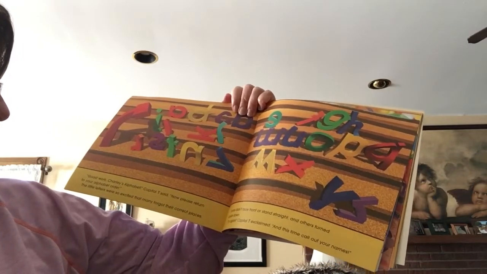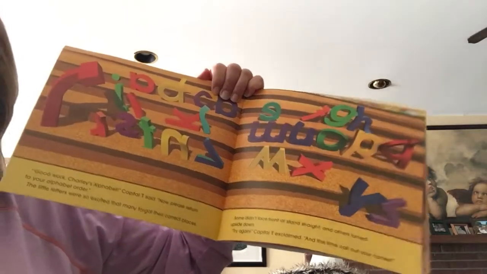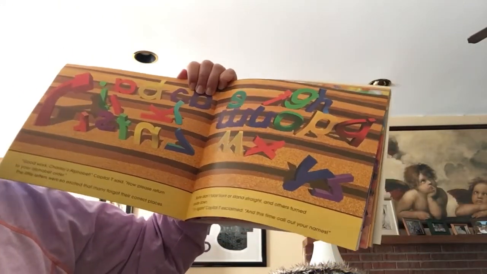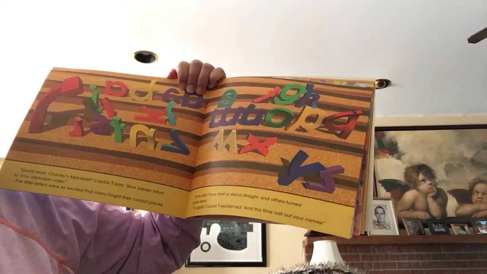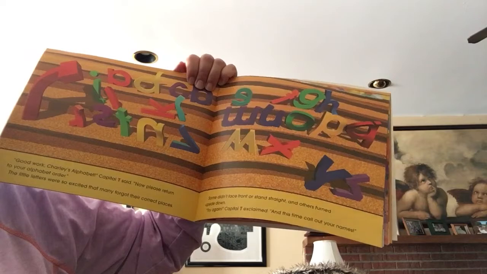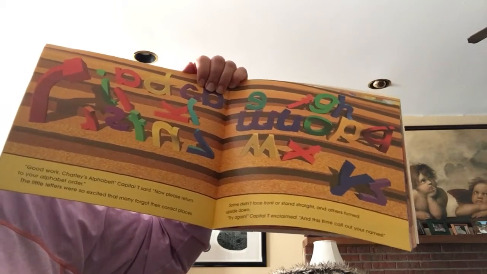All right. The little letters were so excited that many of them forgot their correct places. Oh boy. Some didn't face front or stand straight, and others turned upside down. "Try again," capital T exclaimed, "and this time call out your names." That might help them get in the correct order.